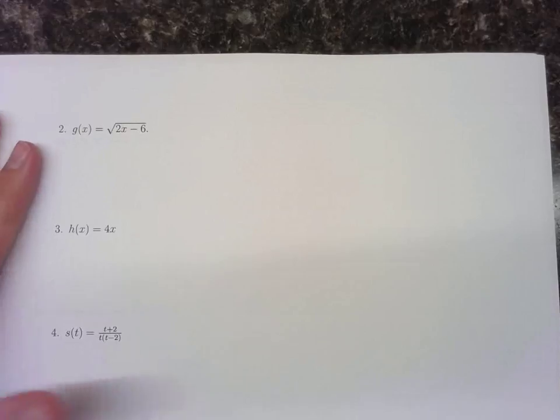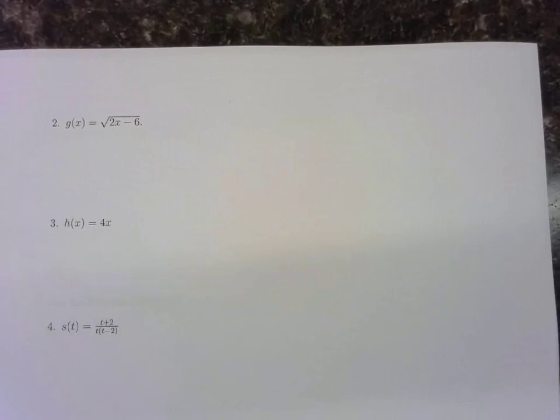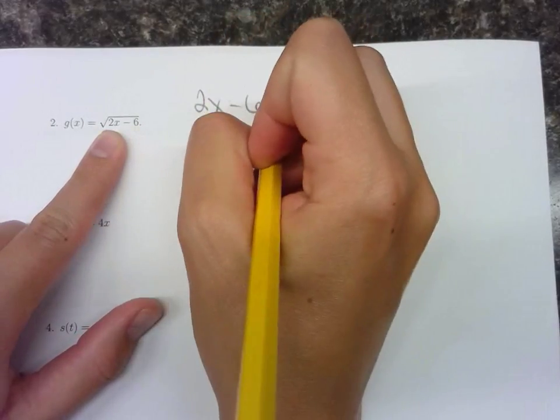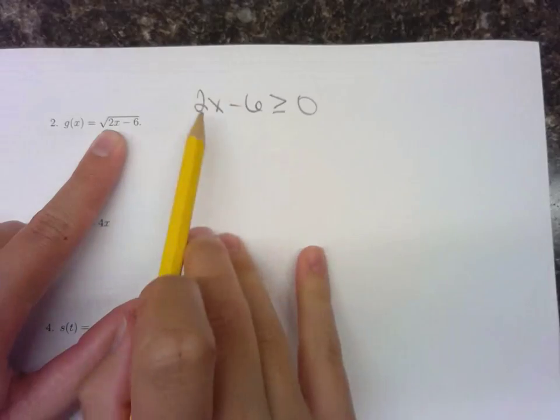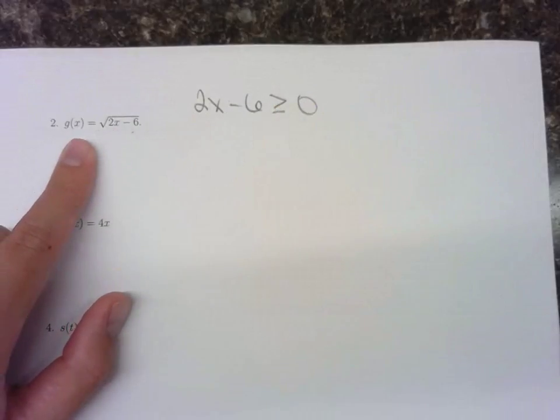g of x equals the square root of 2x minus 6. Again, we have an even root here, which is a problem. Underneath odd roots, you can have a negative number. Underneath even roots, you cannot have negative numbers. So underneath an even root, it needs to be greater than or equal to 0. This could be 0. The square root of 0 is 0. So you can put greater than or equal to 0.